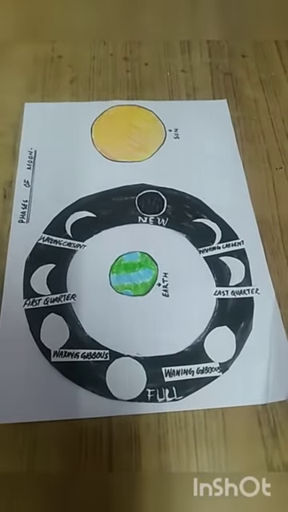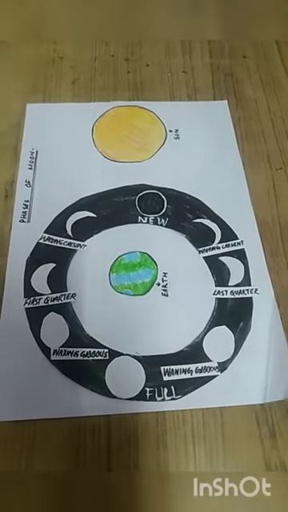Children, have you ever seen the Eid ki Chand? Yes, this is the waxing crescent.